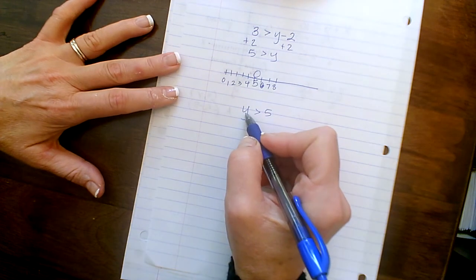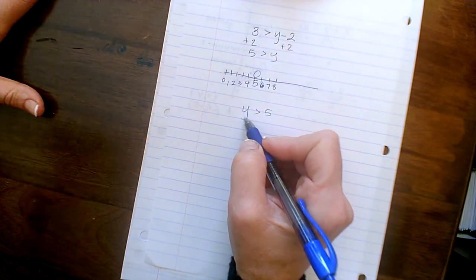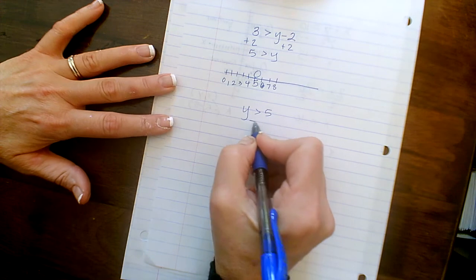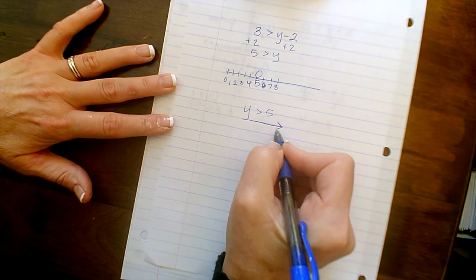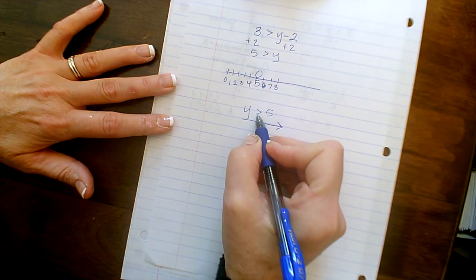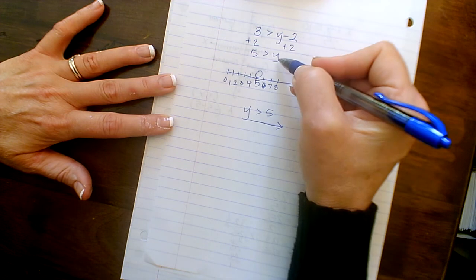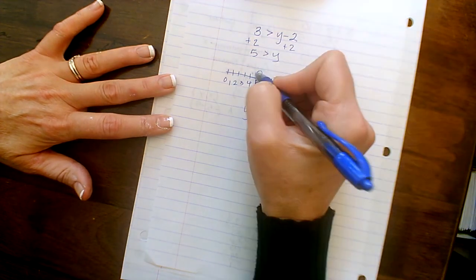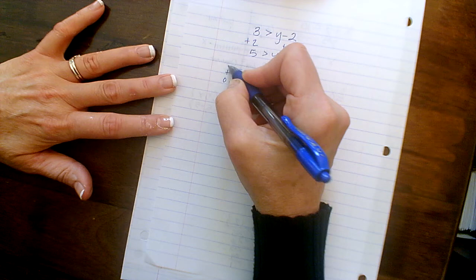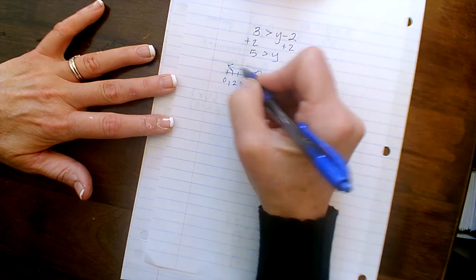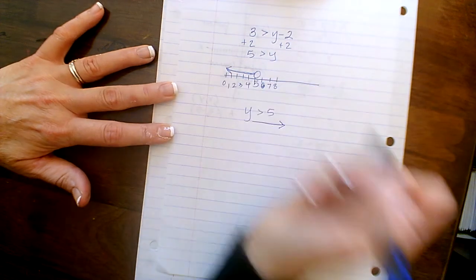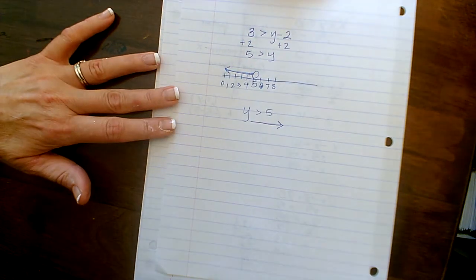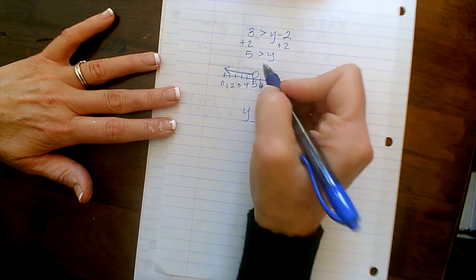So if it's on the left side, whatever you're graphing, the arrow would go the same direction as the arrow, but since this is on the right, you're going to do the exact opposite. So because the arrow is pointing this way, your inequality plotting and graphing would go that way.